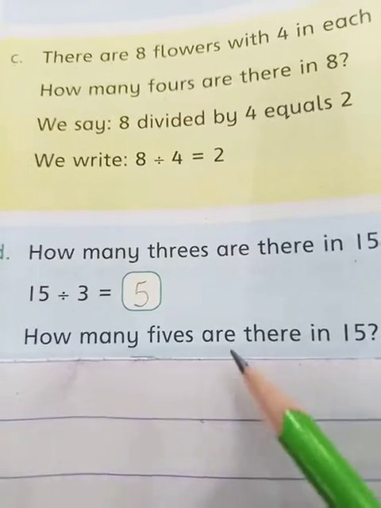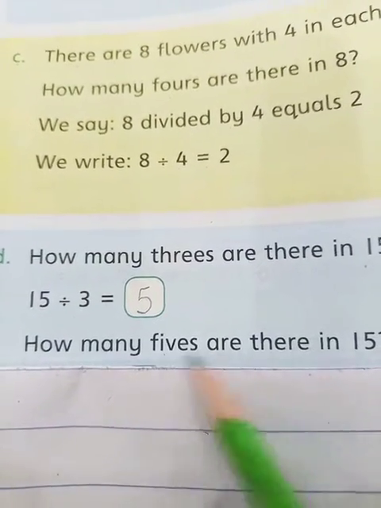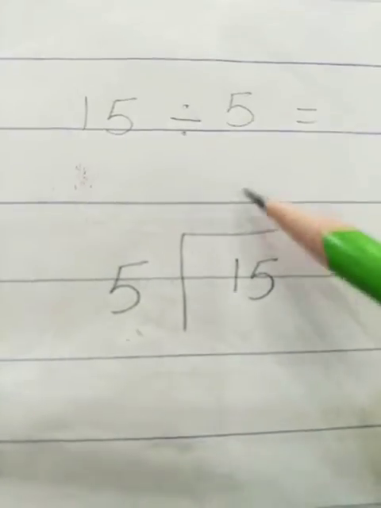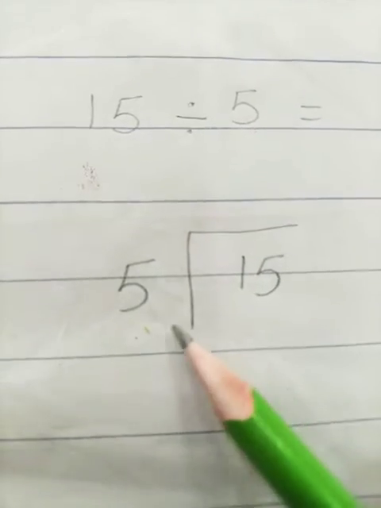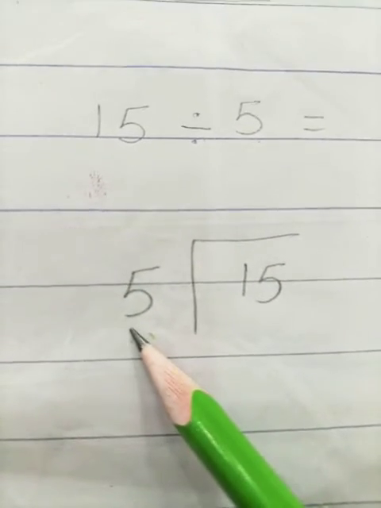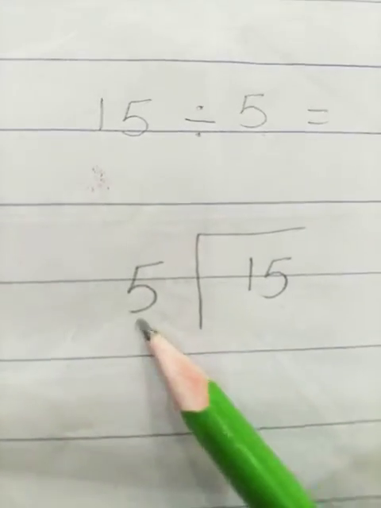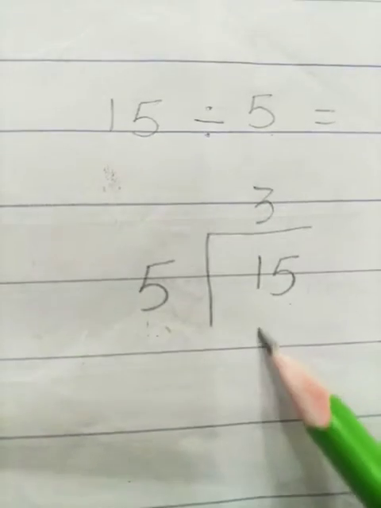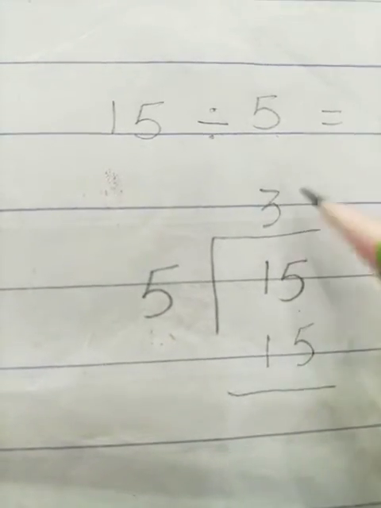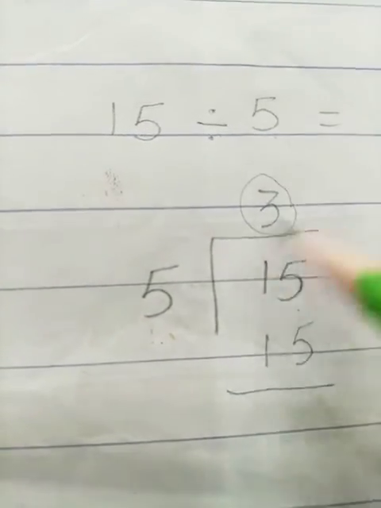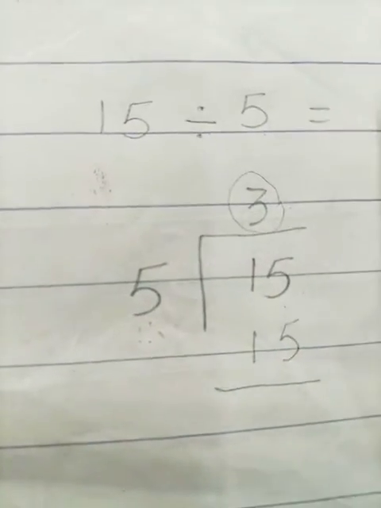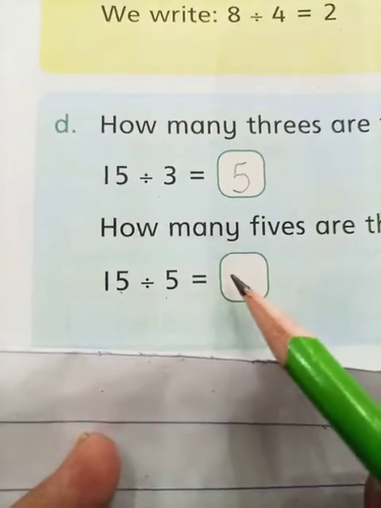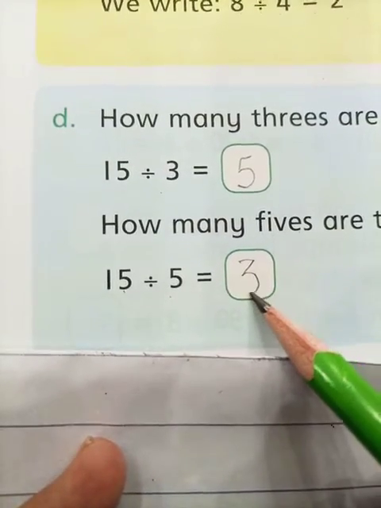Or students, you can simply divide these numbers. 15 divided by 5. By this process 15 divided by 5, and here in this I am gonna read the table of 5 until I got my number 15. 5 ones are 5, 5 twos are 10 and 5 threes are 15. Now students, here is my answer 3. It means that there are 3 5s in the 15. So students, 15 divided by 5 and here is my answer, that is 3.